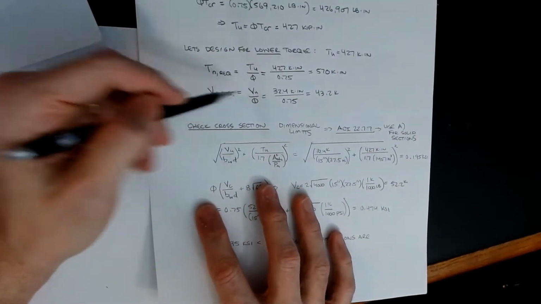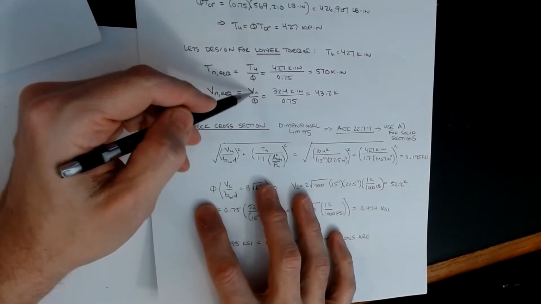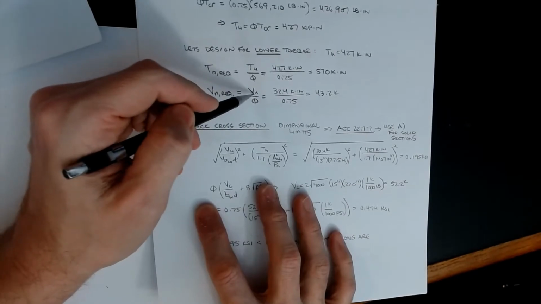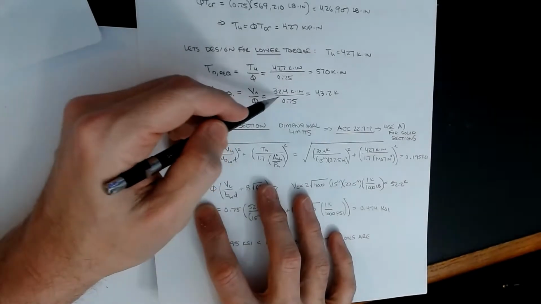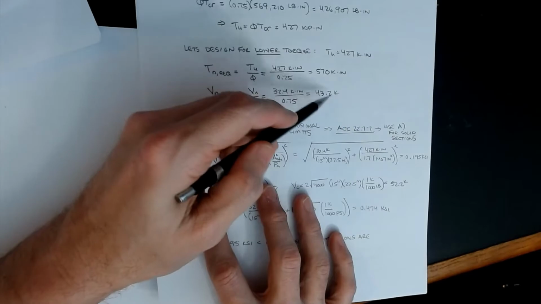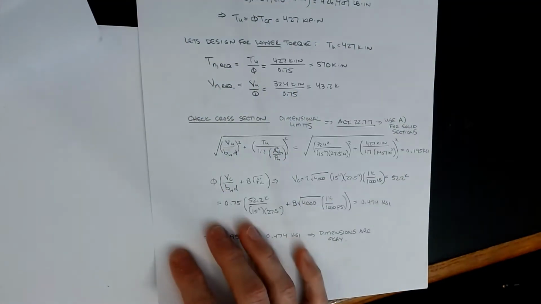Okay, the shear, same thing. We take our factored shear, VU, which was on that diagram on the front page, at the critical section, divide it by phi. So 32.4 divided by 0.75 is 43.2 kips. That gets me the required nominal strengths that we're needing.